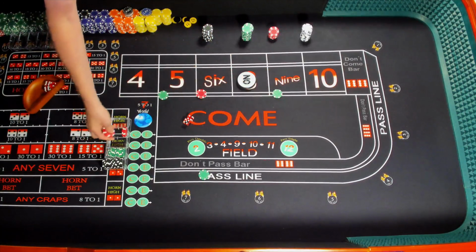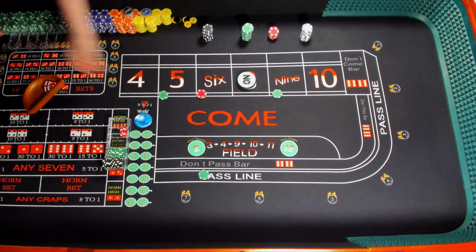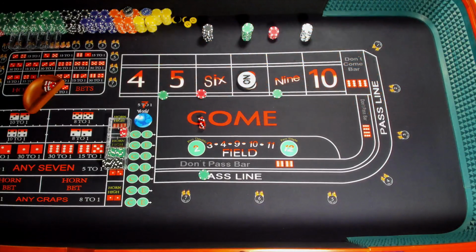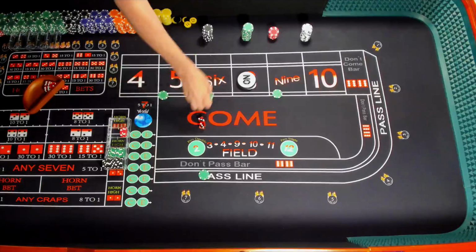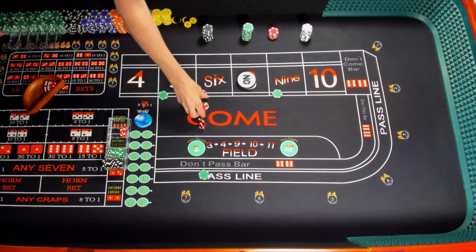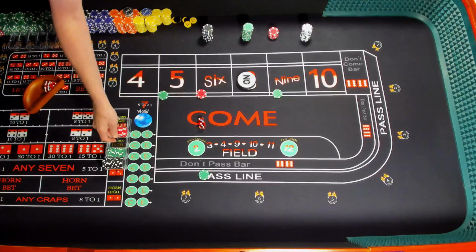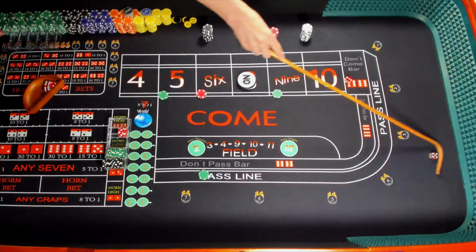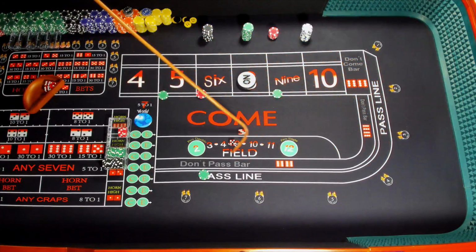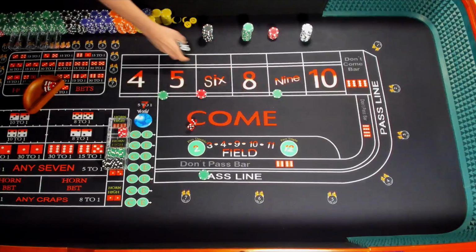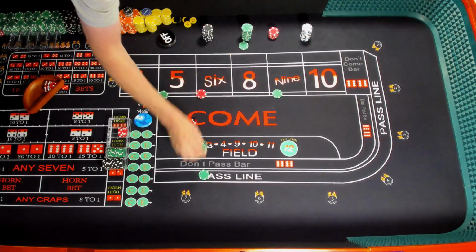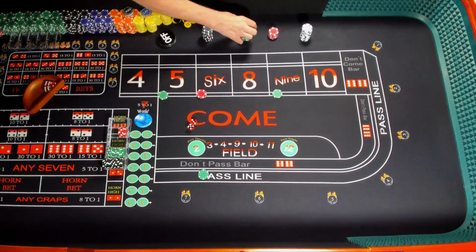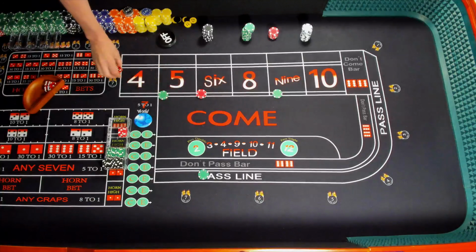Pick it up, rack it. And 6 the hard way. 30 pays 35 for the 6. And 8, point. All right, we win there. And we're coming out.